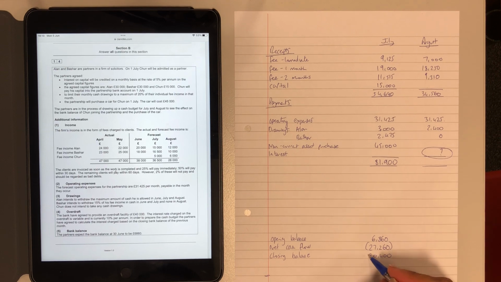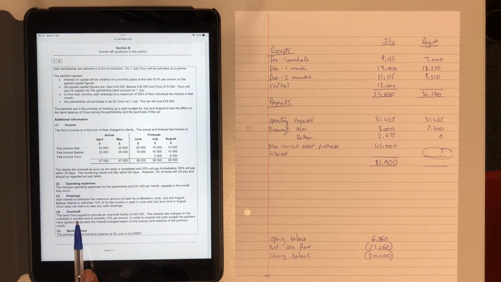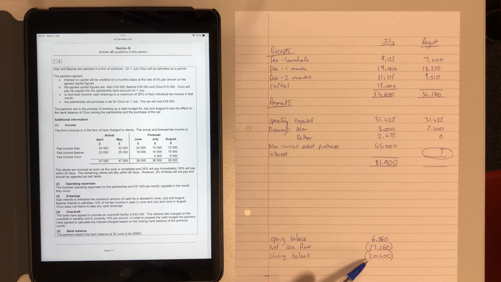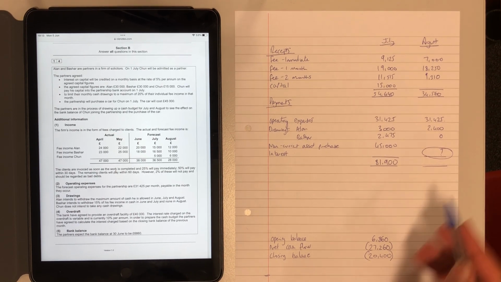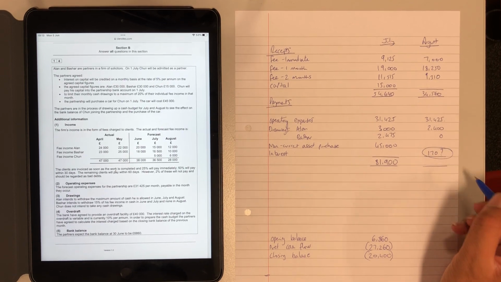Okay, and that's going to be an overdraft. Now, what they've mentioned over here is the interest is 10% on the overdraft at the end of the month. Okay, so if you've got a calculator and you put 20,400 in there, and then you times that by 10%, and then you divide it by 12, because interest is charged on a monthly basis, that's going to give you £170. That's the interest charge for next month.